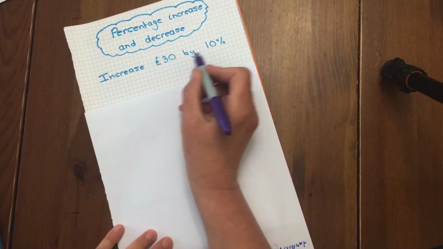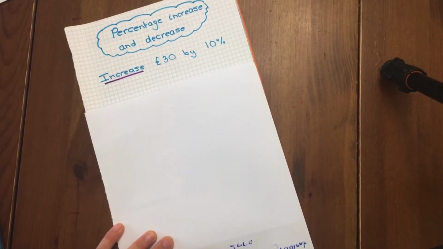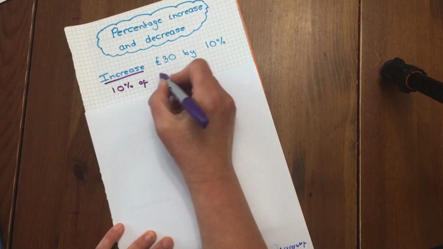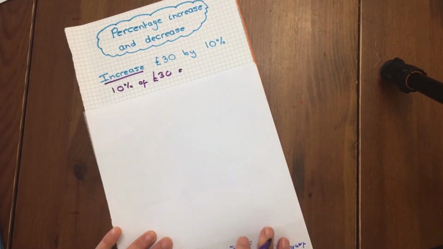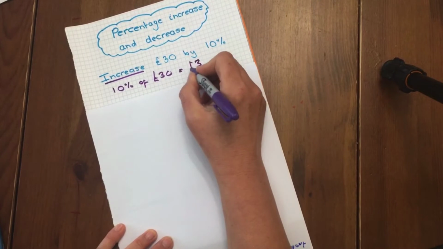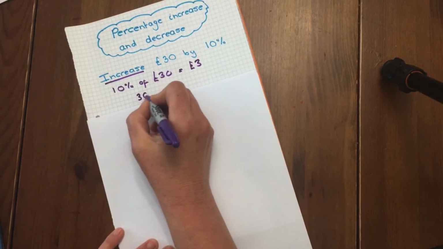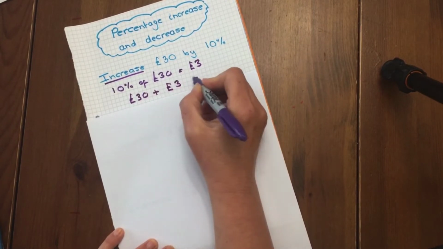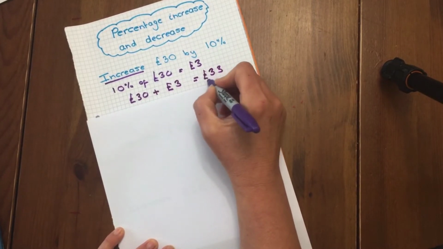Right, increase £30 by 10%. So the key word here is increase, which means add, go up. The first stage is we find 10% of £30. To find 10%, we divide by 10. Now, the cost has gone up by 10%. So it was originally £30, and now I'm adding my increase. I'm adding £3. So my total answer is £33.